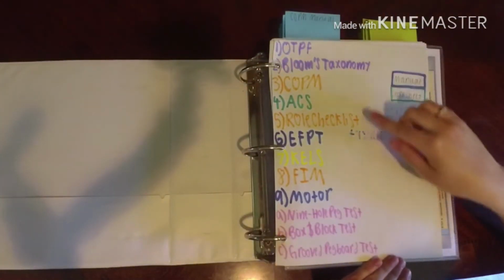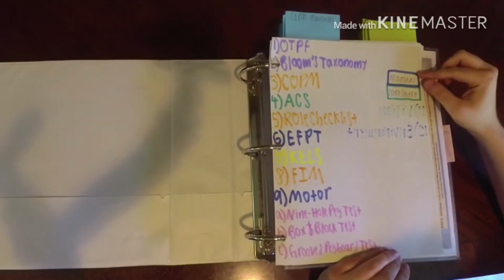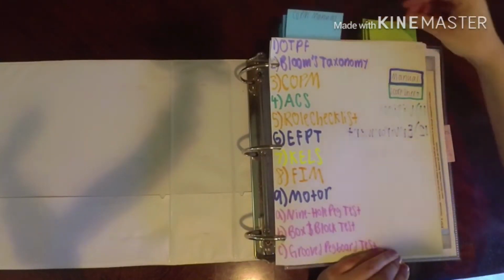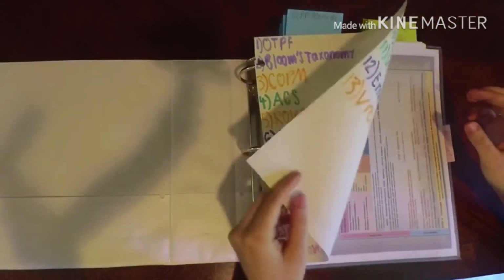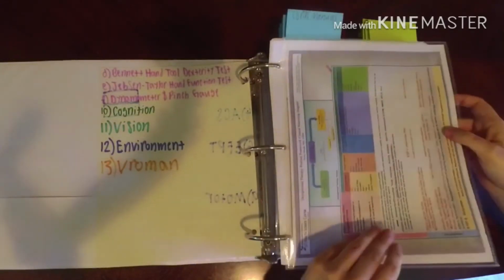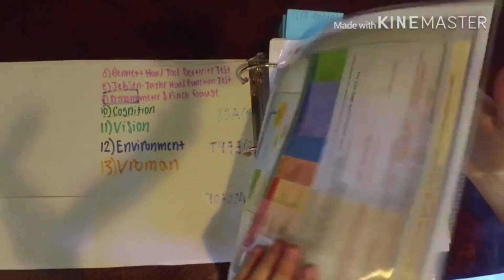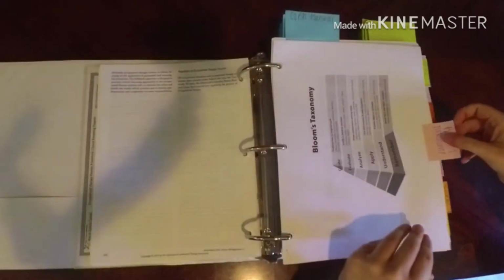I've color-coded each of the assessments here with their corresponding tabs. And this key just shows that the blue tabs are for the assessment manuals and the green tabs are for the assessment score sheets. So I start off with the OTPF. This is a kind of condensed reference chart for the OTPF. And then we have the OTPF itself. And then I have Bloom's taxonomy.